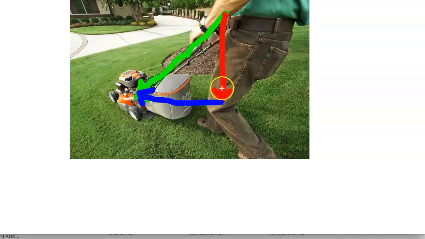So the lower you can get your handle, the more your force is going to be acting in the horizontal direction, which would be great. It would just be horrible for your back. So right here at this angle, it's kind of a nice compromise for not killing your back.